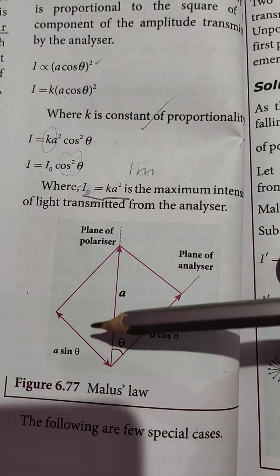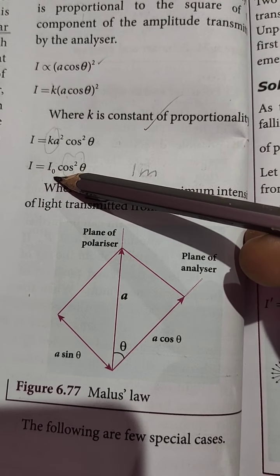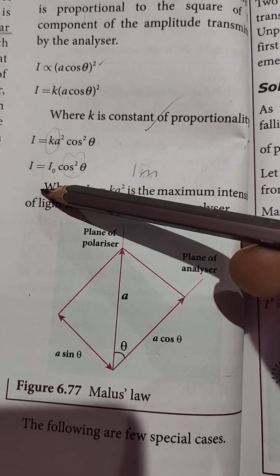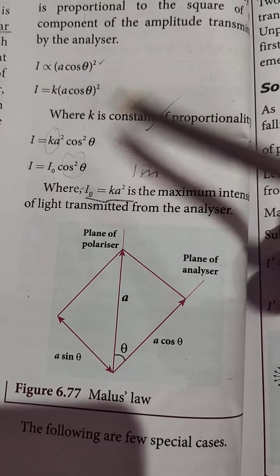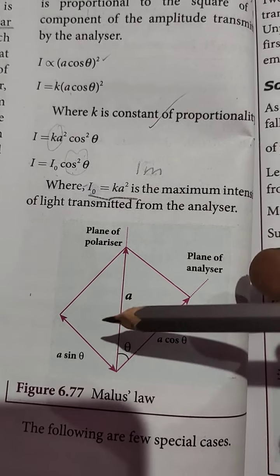So the first case tells us the transmission axis of the polarizer is along the analyzer. The intensity of the light transmitted from the analyzer is equal to the incident light, which means I equals I naught. In the second case, I equals 0, so the intensity of transmitted light from the analyzer becomes 0.